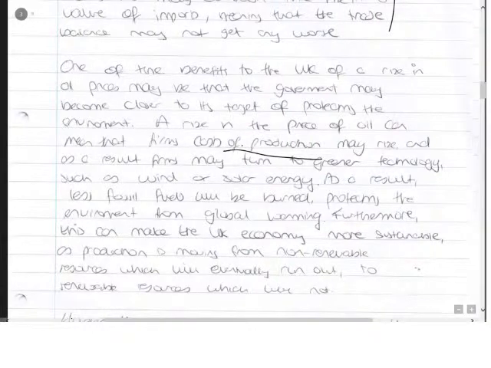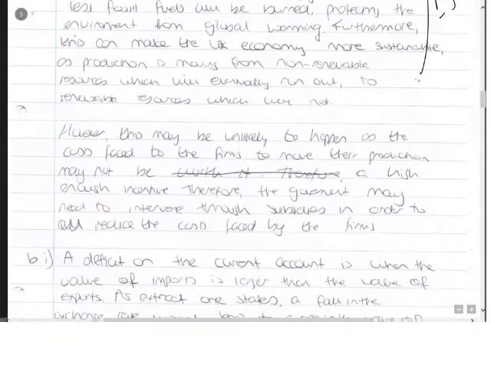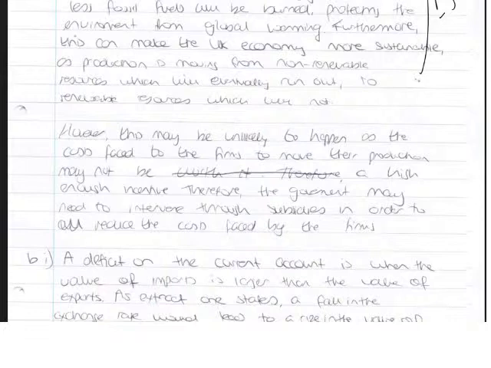You've got the rise in the cost of production, which would be a cost to the economy, but you've got an overall link to other macroeconomic objectives. However, this may be unlikely to happen as the costs faced by firms to move their production might not be as high an incentive, therefore government might need to intervene through subsidies.